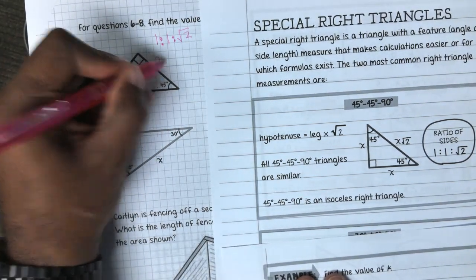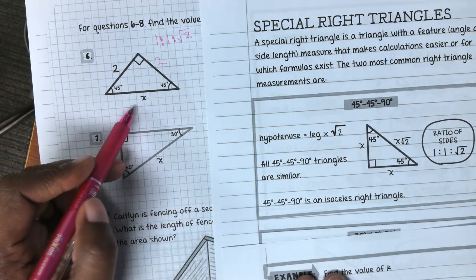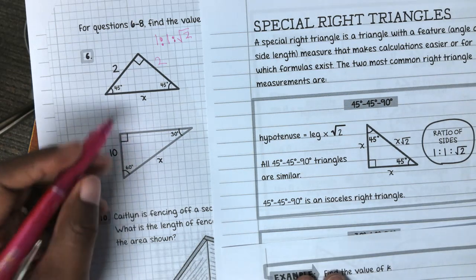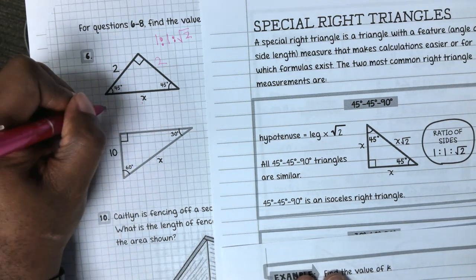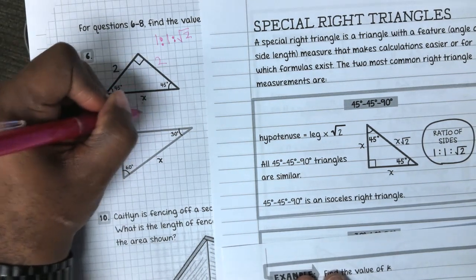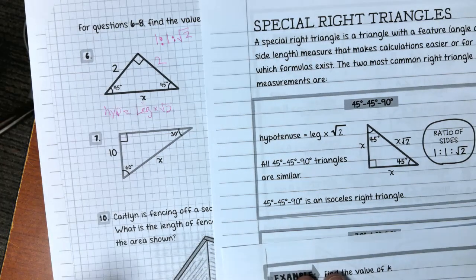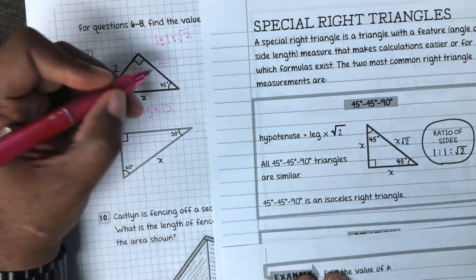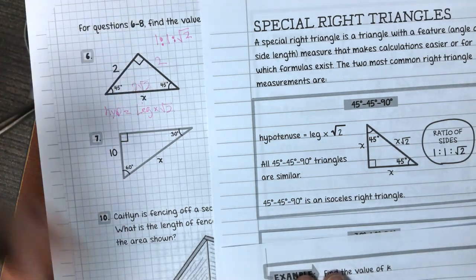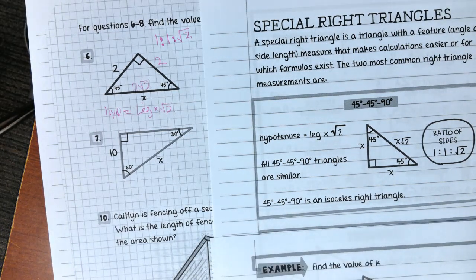So this is 2. And then we know that the hypotenuse is going to be the leg times the square root of 2. So hypotenuse is equal to leg times square root of 2. So that means this should be 2 times square root of 2. So that means this is 2 square root of 2. I'm going to get a different pen here so we can see another one, okay?